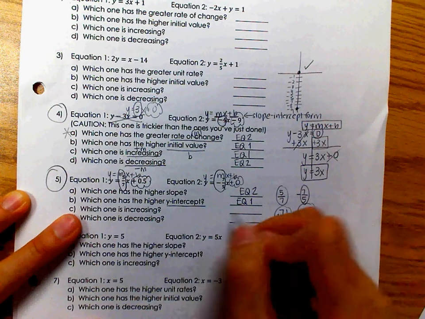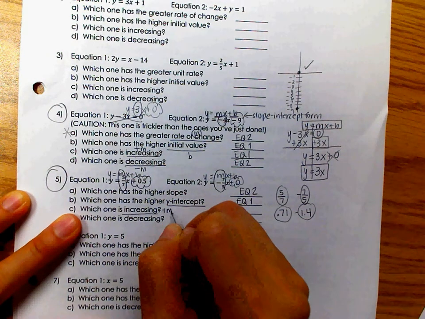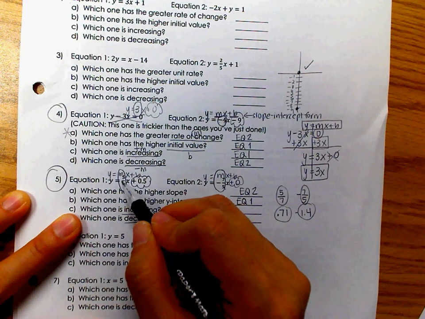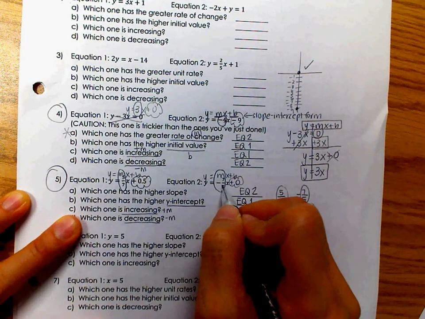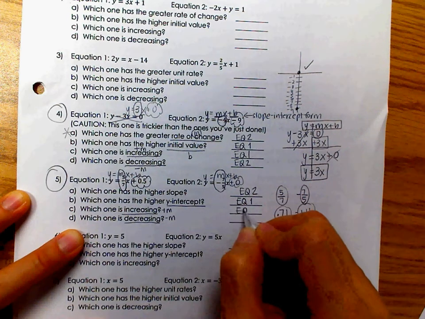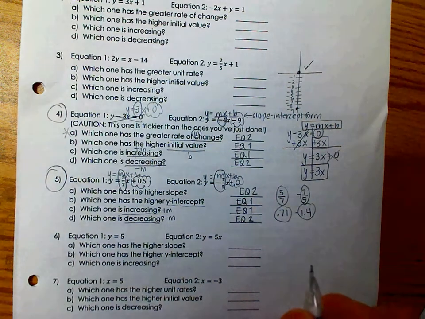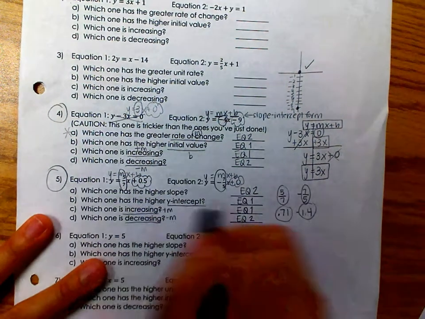Which one is increasing? Remember, that's a positive slope. Decreasing is a negative slope. So we go to the slope here. This one's positive, so that's increasing. This one's negative, so that's decreasing. So equation 1 is increasing. Equation 2 is decreasing. So this is when we compare just two equations.